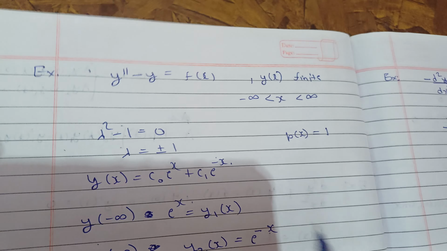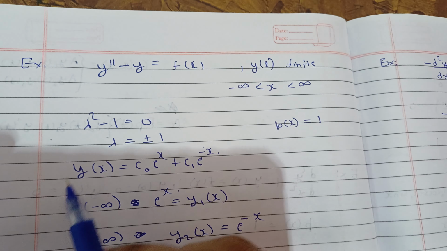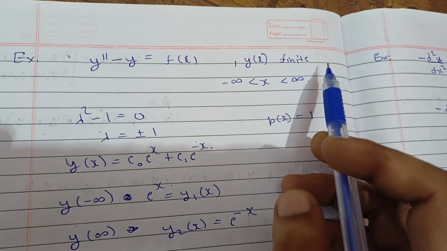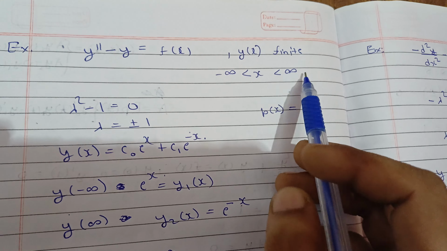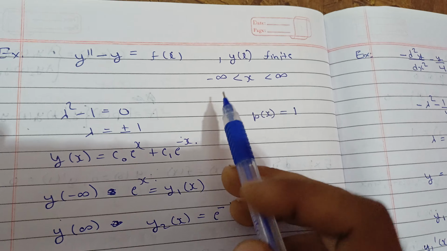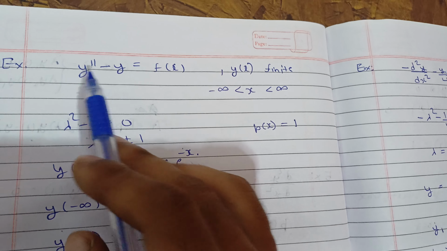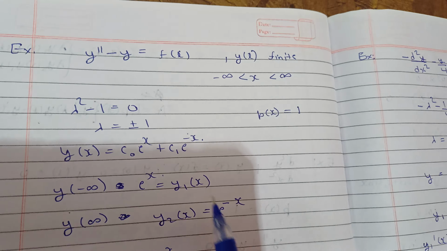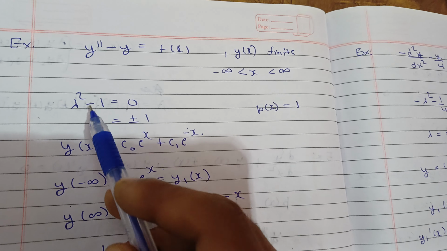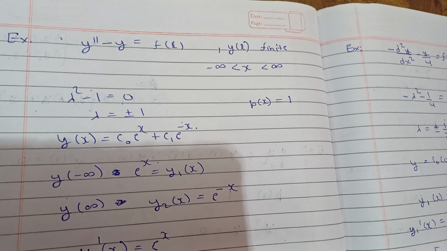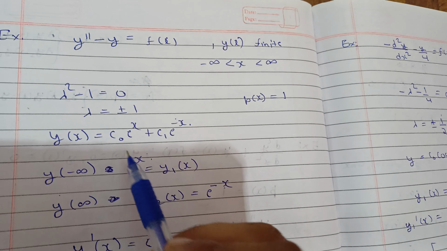Let's see one more question. y double dash minus y equal to f(x), and it is given that y(x) is finite for minus infinity to infinity, means in this range it will be finite. So at the boundary, means minus infinity, this should be finite. And seeing this, we can say that p(x) is 1, as in the last question we have seen. So the characteristic equation will be lambda square minus 1 equal to 0, lambda will be plus minus 1. So now for this, the solution will be of this kind: e^x, e^(minus x).